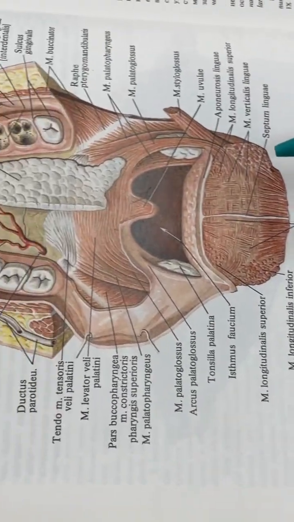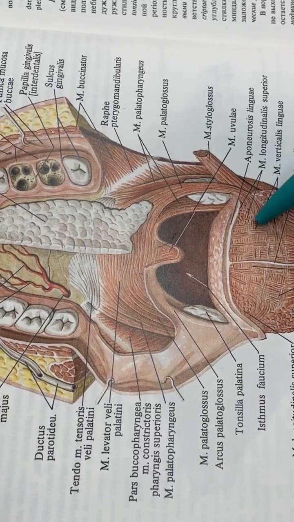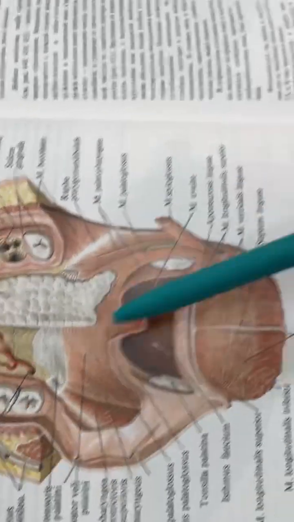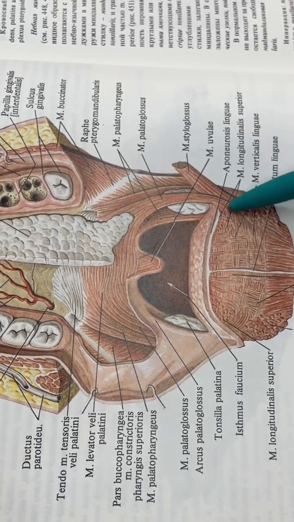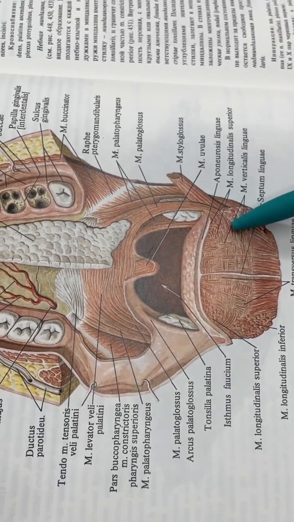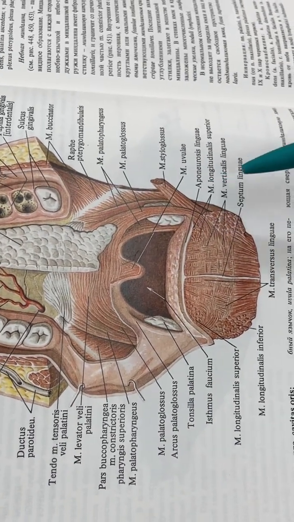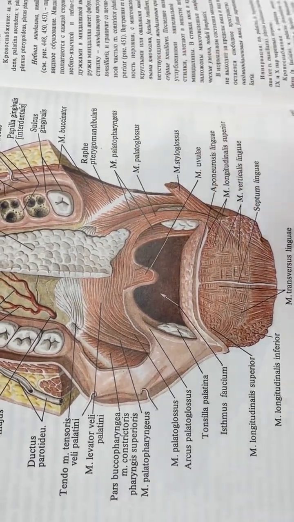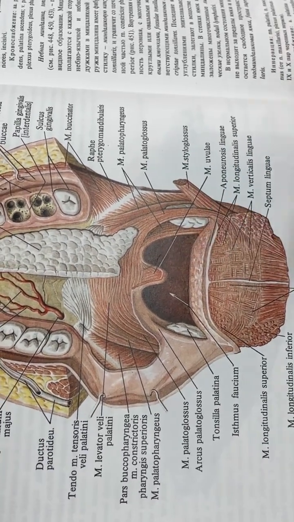They have the same names as the arches. Here we can see the palatoglossal arch. It runs from the palatine aponeurosis and attaches to the lateral walls of the tongue. So this muscle makes the fauces narrower, like this.